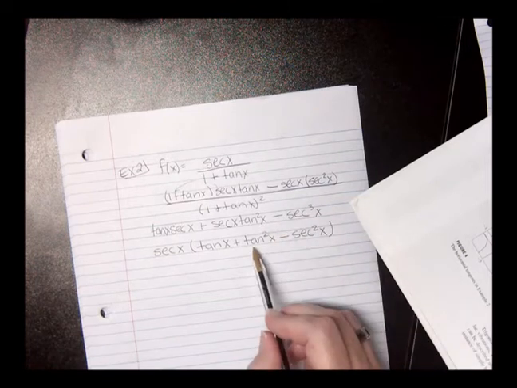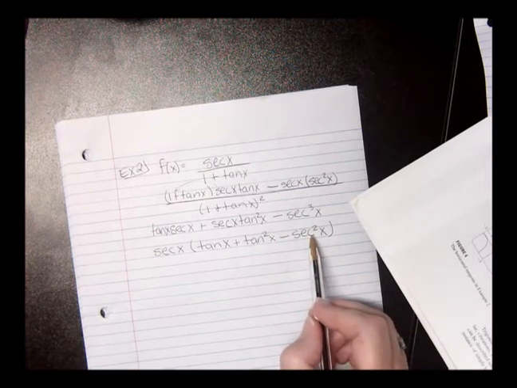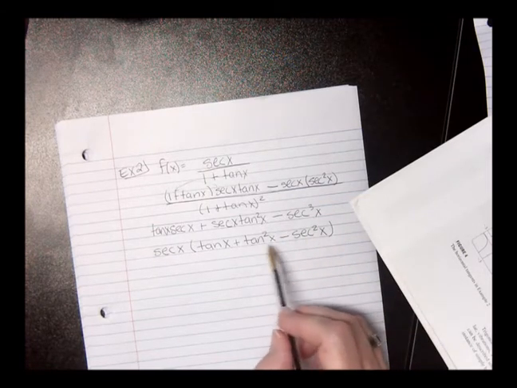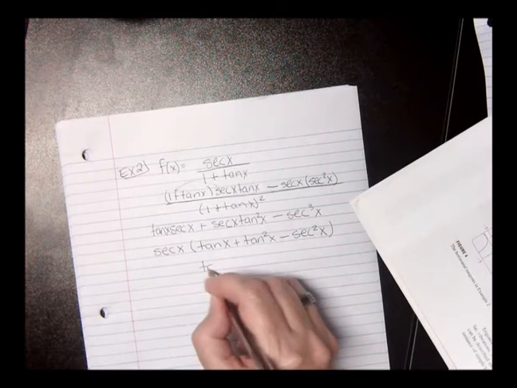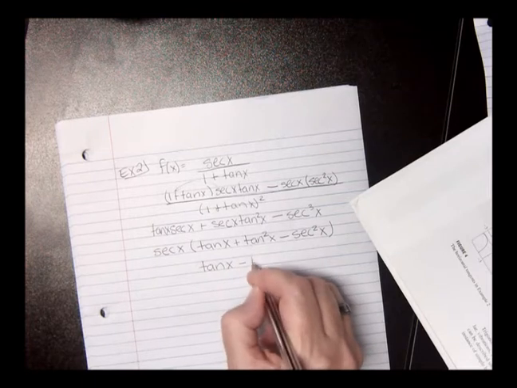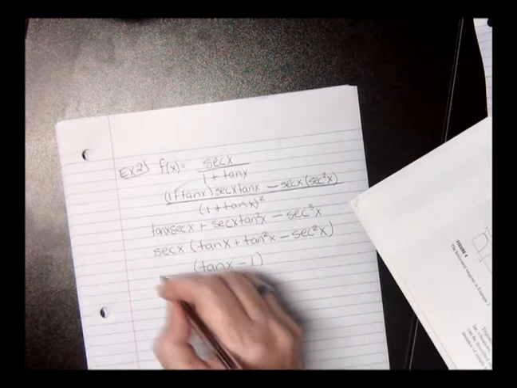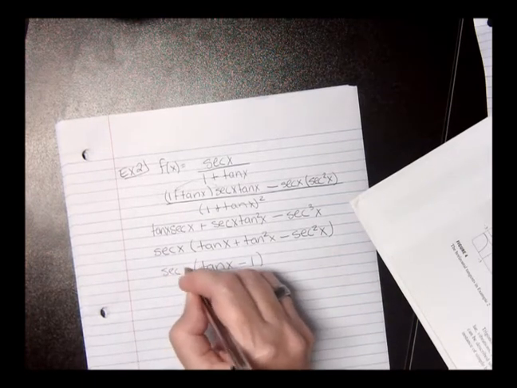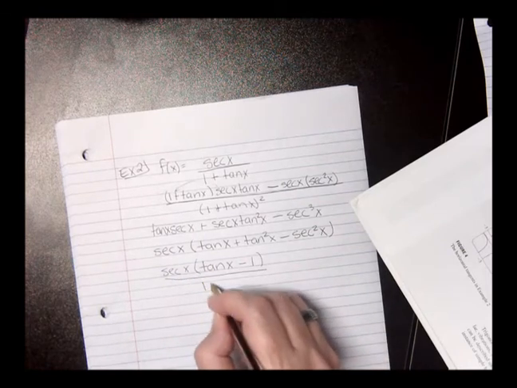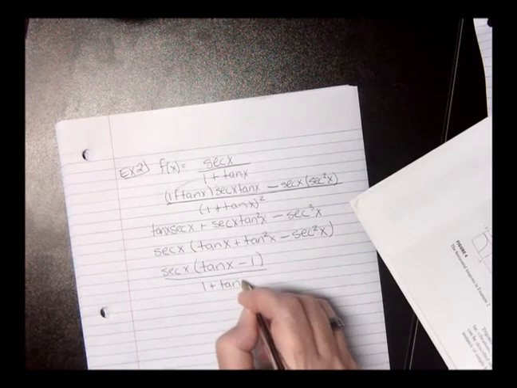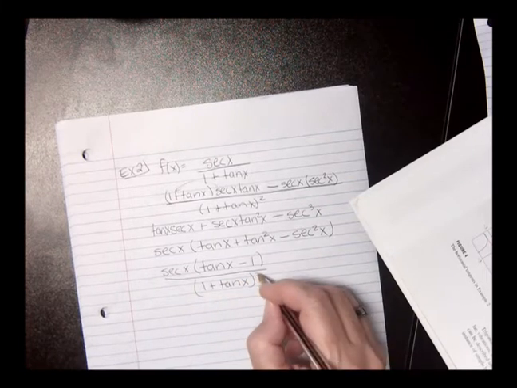Tangent squared x minus secant squared x, if you remember from your trig identities, is equal to -1. So the inside now becomes tangent x minus 1. And we still have our secant x on the outside. And can't forget about our 1 plus tangent x squared on the bottom.